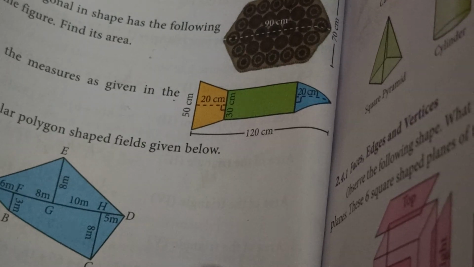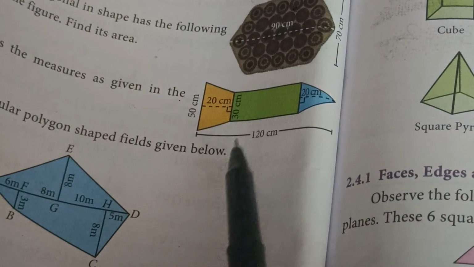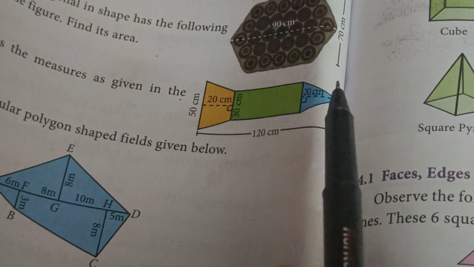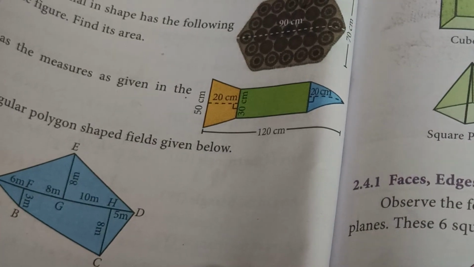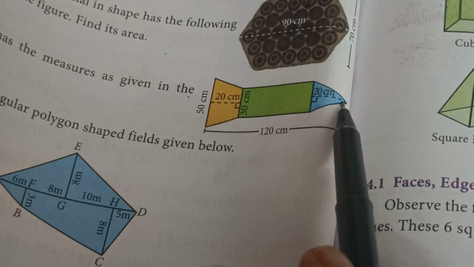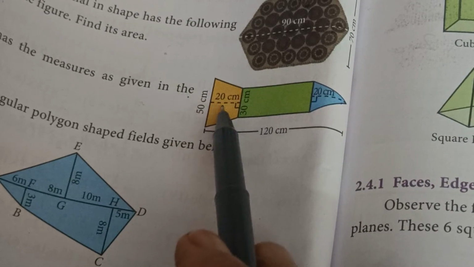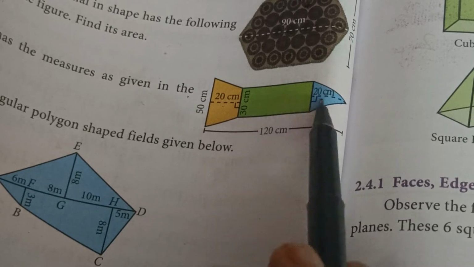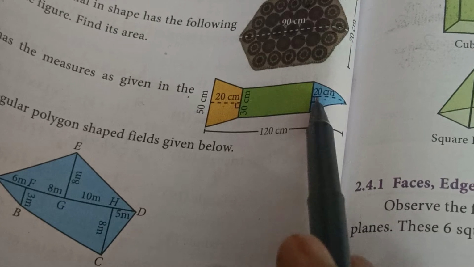So how to find the total area? We have to add all the three: area of the trapezium plus area of the rectangle plus area of the triangle. And you are given all the measurements. So we have identified the figures as trapezium, rectangle and triangle. Now write their measurements. For the trapezium, a, b and this is the height. For the rectangle, this is the length and this is the breadth. And for the triangle, this is the base and this is the height.